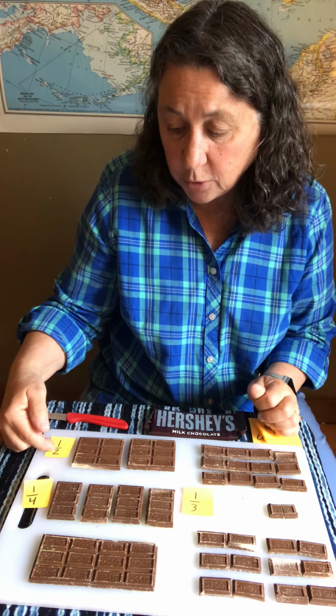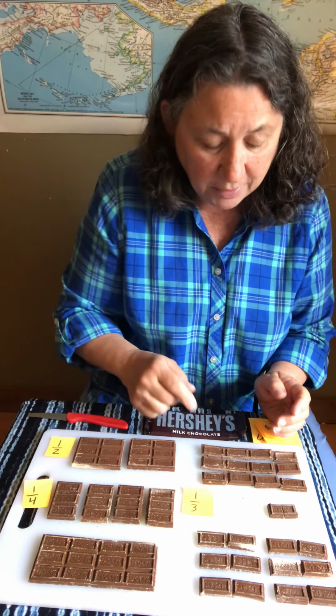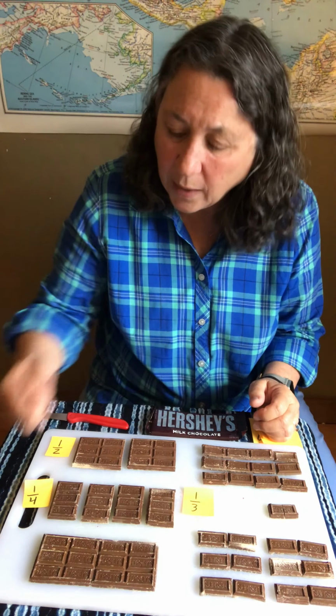Guys, are you a little confused about this? Because maybe you picked 1/4 because 4 is a bigger number than 2, or 4 is a bigger number than 3. What's going on here? Why isn't 1/4 more? Why is it so much less?